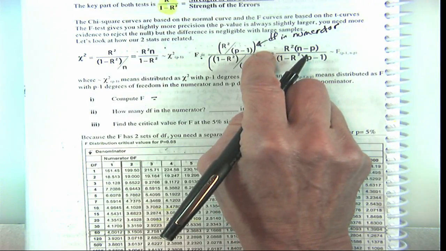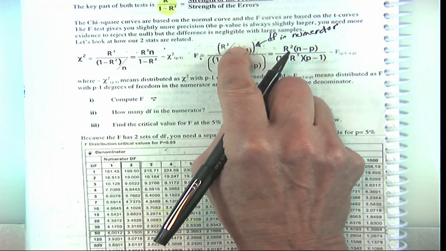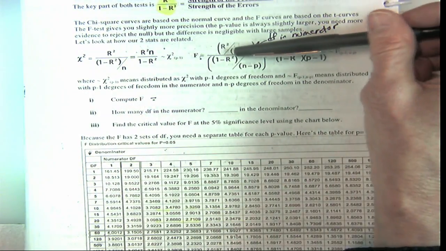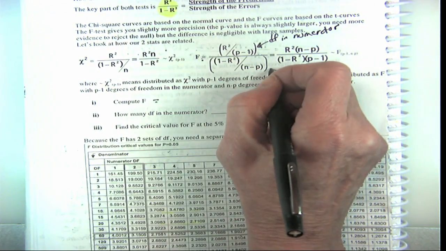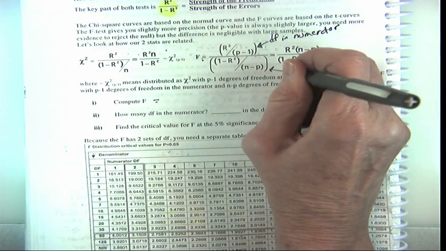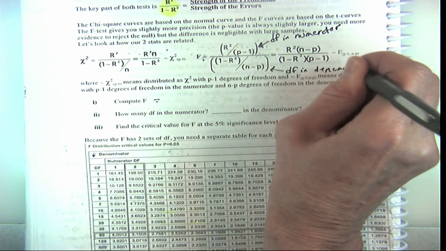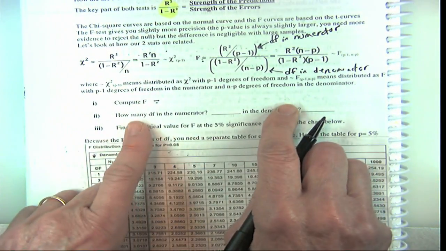You're going to see that this is completely unnecessary to do, but it's done. You don't have to do that. And then they look so much more alike, but they do it. Okay, so degrees of freedom in the numerator, and this right here is the degrees of freedom in the denominator. And of course, when you simplify, you get these 2 different statistics.